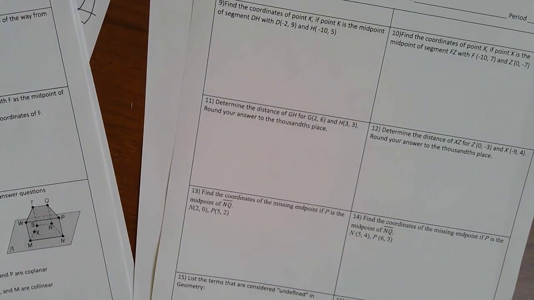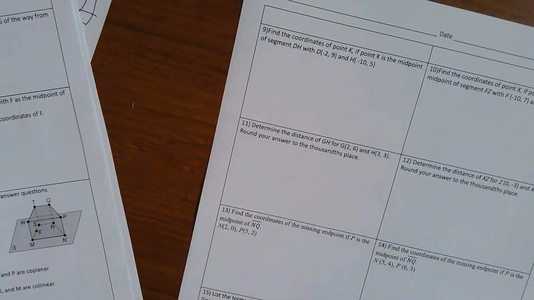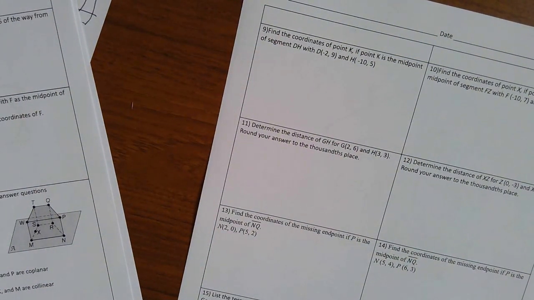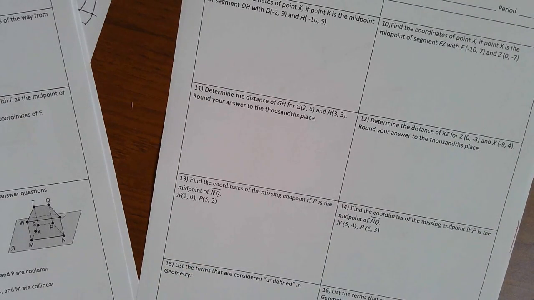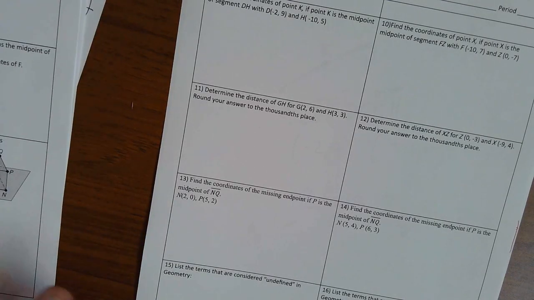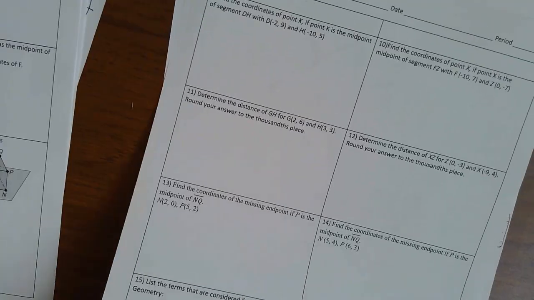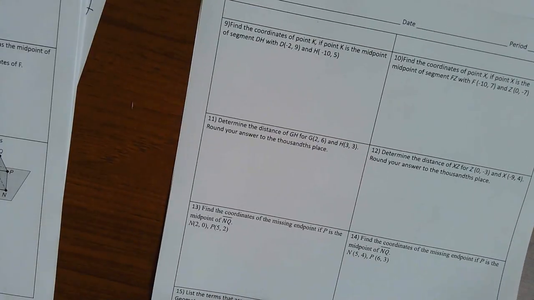All right. Number 11, the distance of GH for G being 2, 6 and H being 3, 3. Round your answer to the nearest thousandth. Well, if we want distance, but we have 2 points and it's not a number line, we're going to have to use the distance formula. Remember, the distance formula is the same as the Pythagorean theorem. If you need more help on that, please view my video on the distance formula.